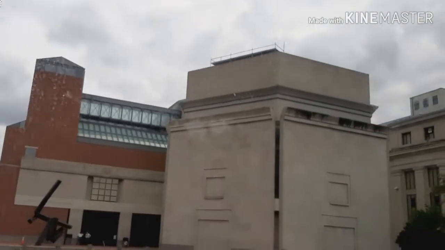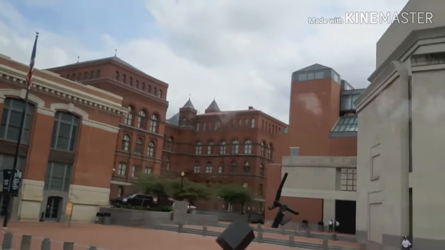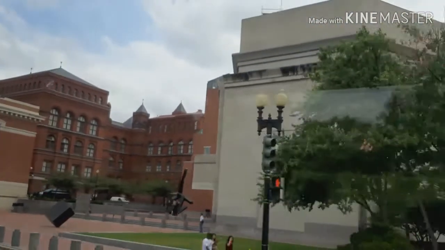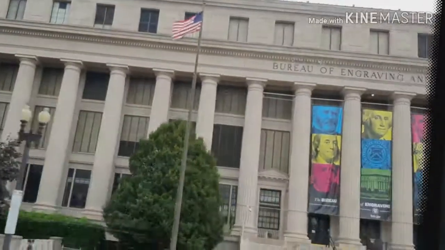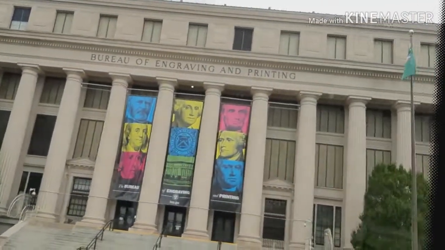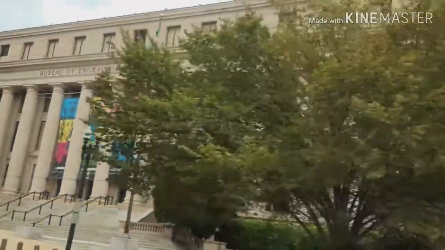See this building over here on the left with all the columns? That's the Bureau of Engraving and Printing. That's where they make paper money. They make paper money in there. You can do a tour of it, but it's not open on Sunday. It's Monday to Friday, 10 to 5. You can do a tour and they show you how they make money.